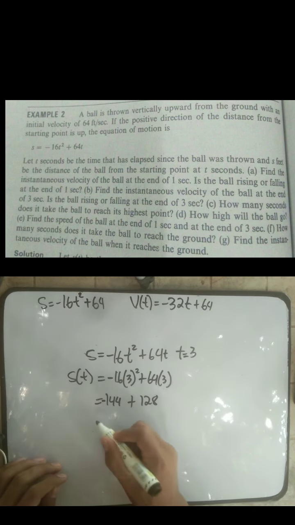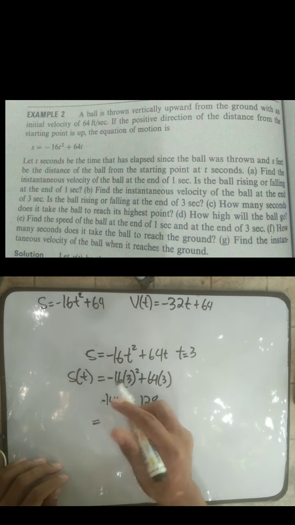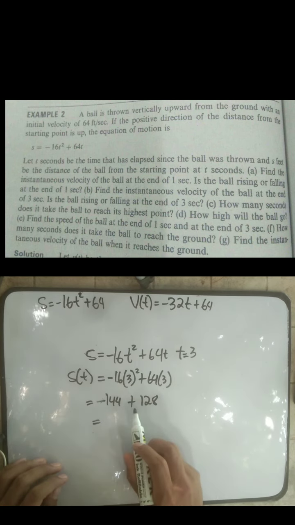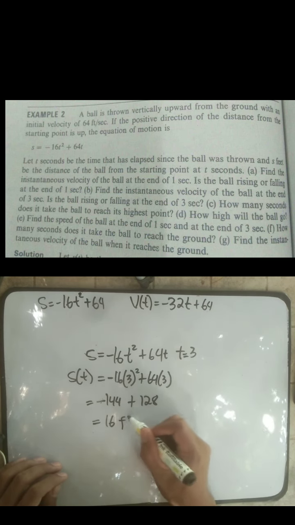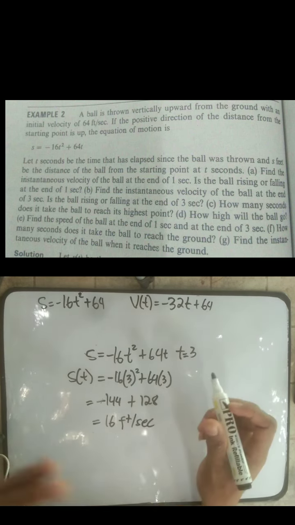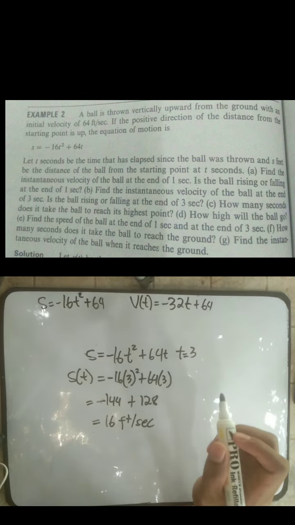So adding, negative 144 plus 128 is negative 16, so 16 feet per second. So that is the speed at the end of 3 seconds.